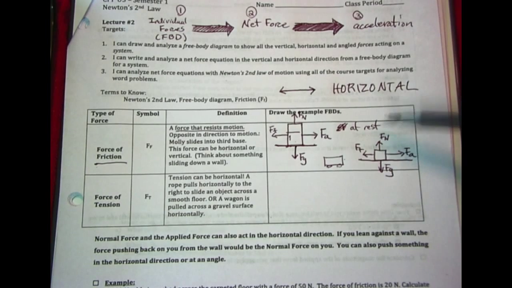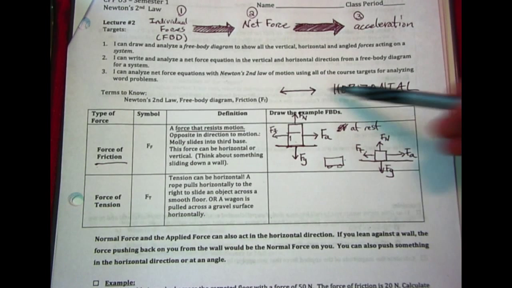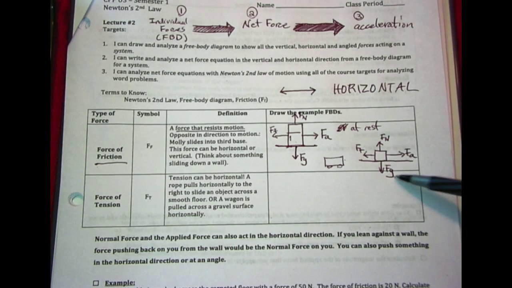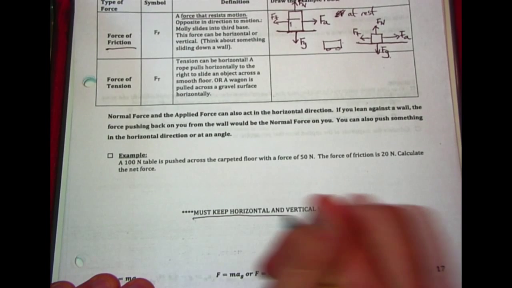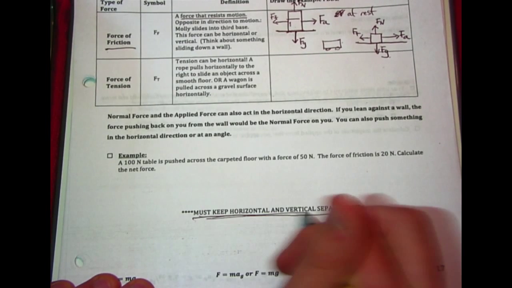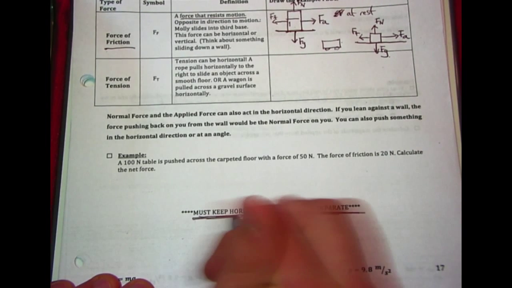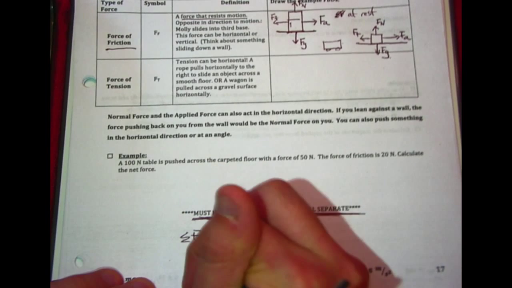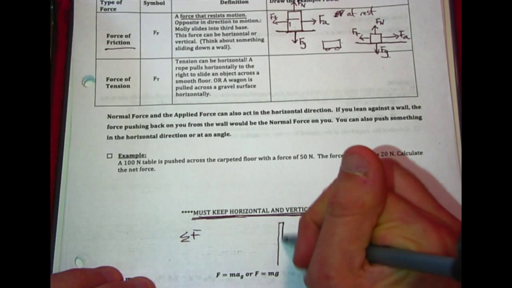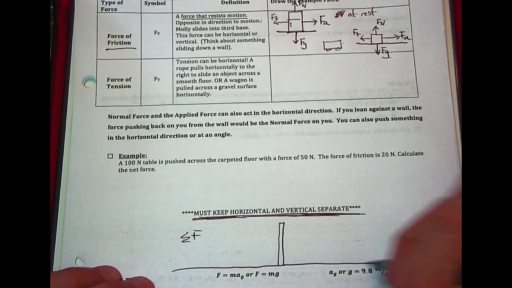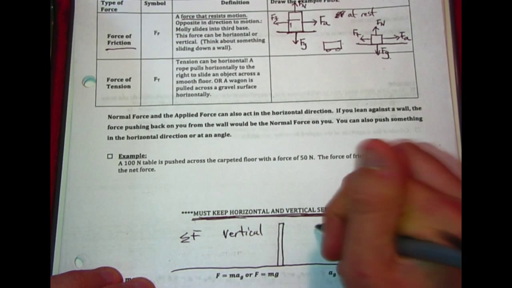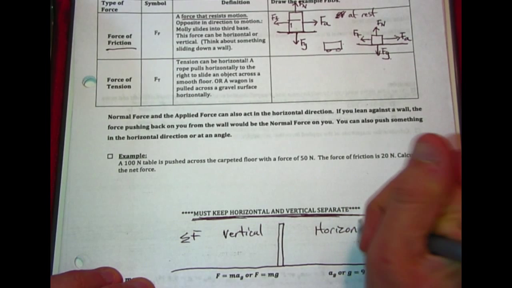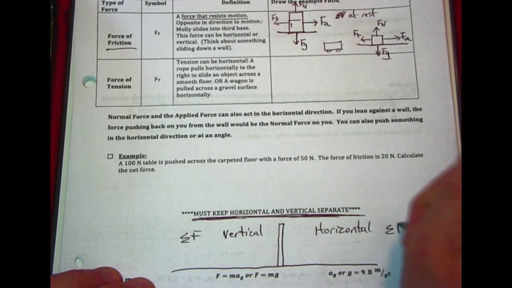All right, so when we draw our free body diagrams, we want all the forces acting on our object. But when it comes to solving for our net force, it's really, really important that we keep horizontal and vertical motion separate. So when we're solving for net force, we have to imagine there's a wall. We cannot mix vertical motion with our horizontal forces. We cannot do that.